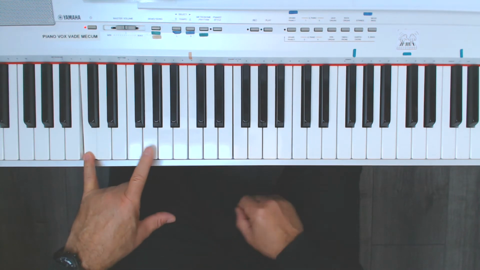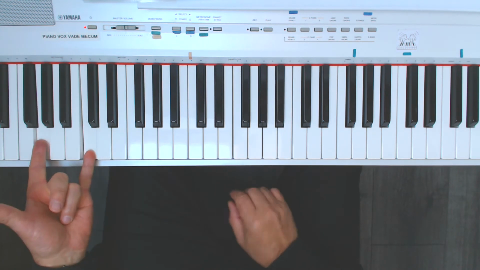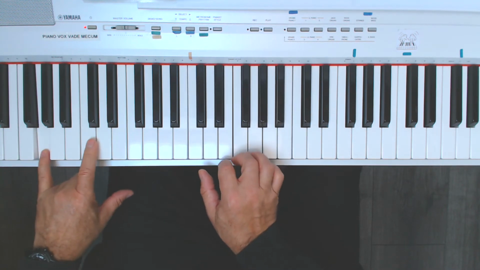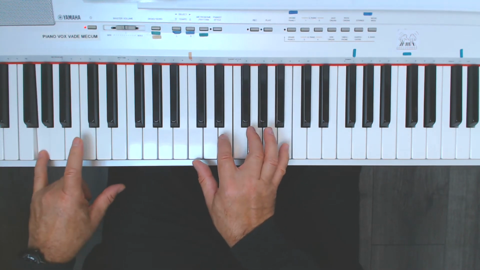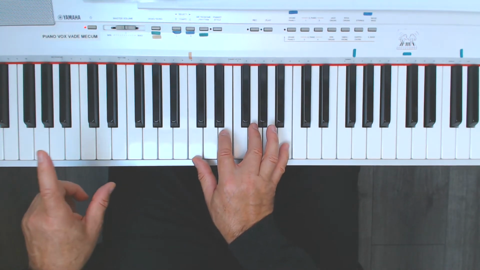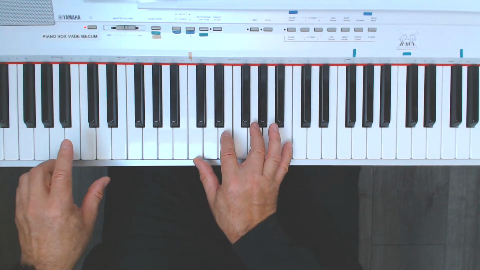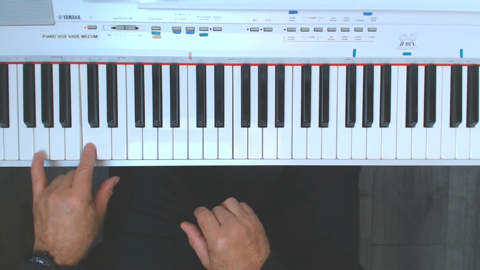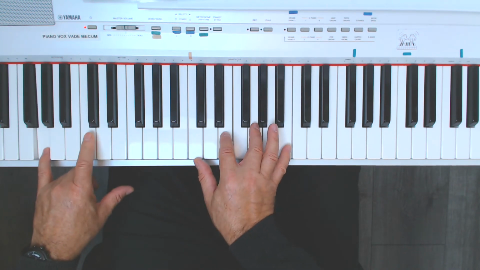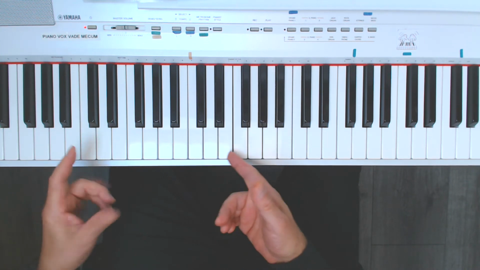In this case, it's G, but in G I reverse the G like that, and I'm using it like that.